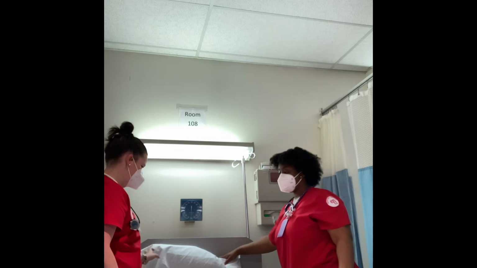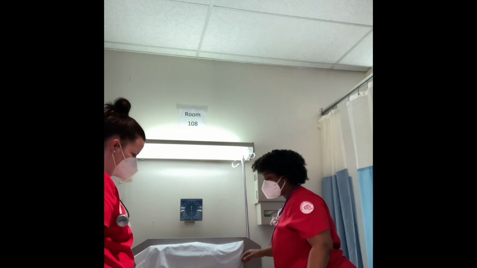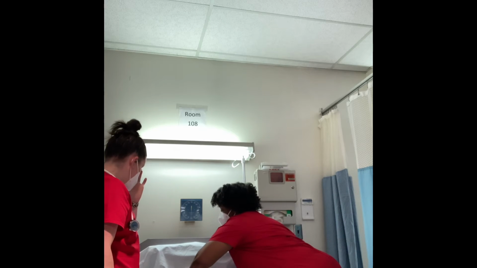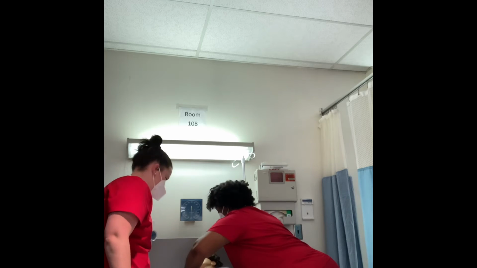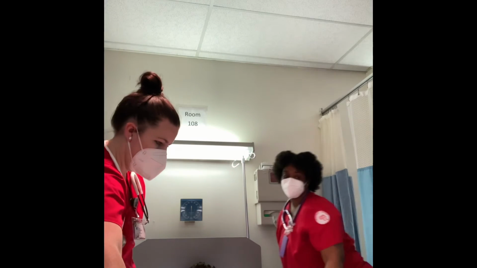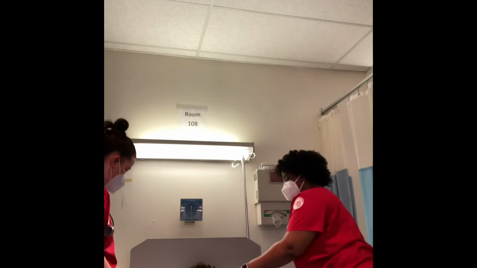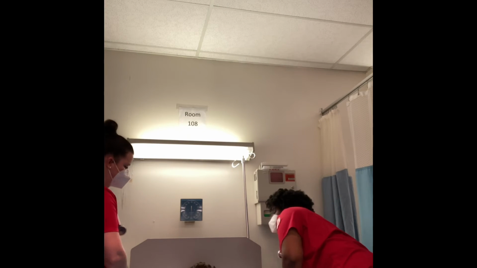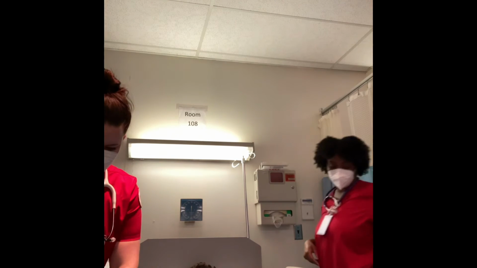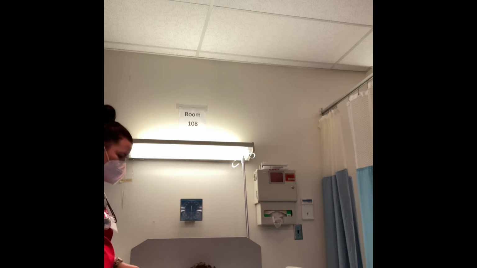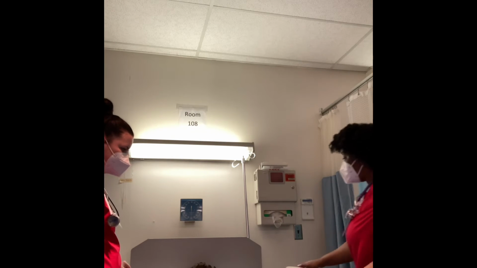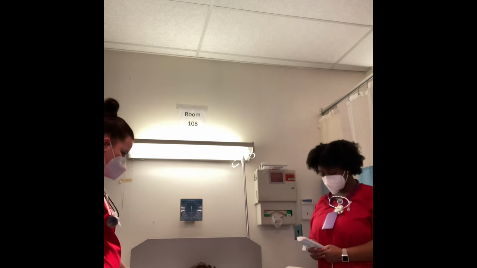Ensuring that the pillow was there so she couldn't hit her head. We roll back up the sheets. And we want to let her back down.